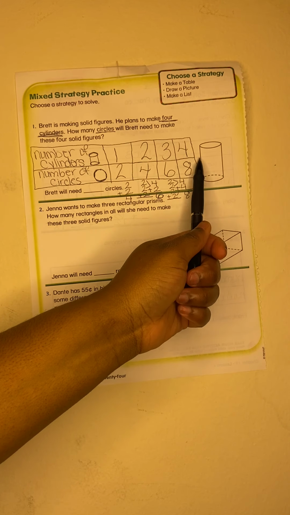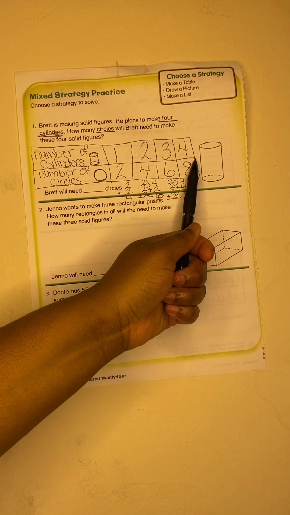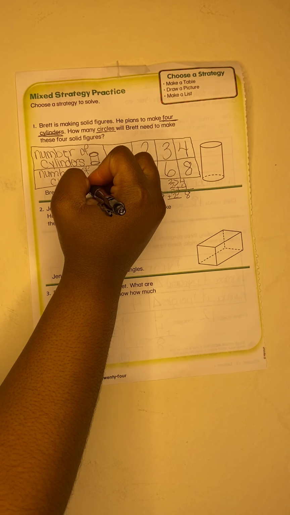So the sentence says that Brent will need blank circles. Well, what is the question? The question is, how many circles will Brent need to make these 4 solid figures? If I'm trying to make 4 cylinders, how many circles will Brent need? He will need 8 circles. So on the line where it says how many circles Brent will need, we need to write the number 8, because Brent will need 8 circles to make 4 solid figures.